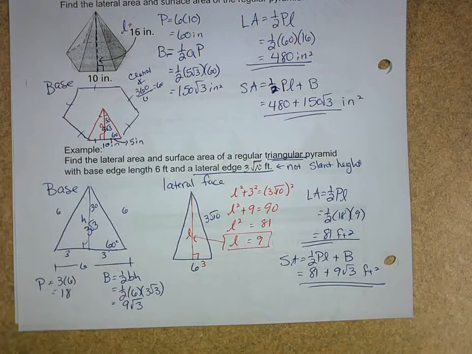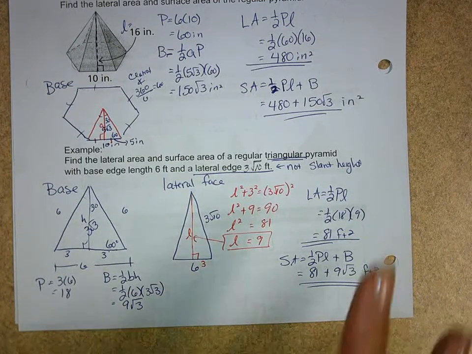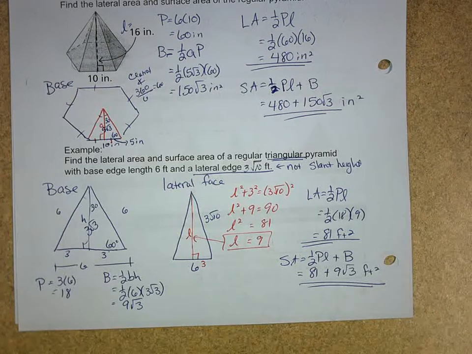All right, we're going to do one more example, and actually an example from the book on the next slide. So hopefully it will help us out just a little bit.